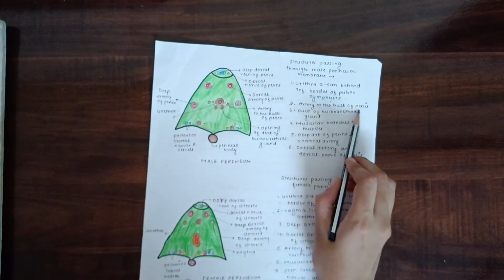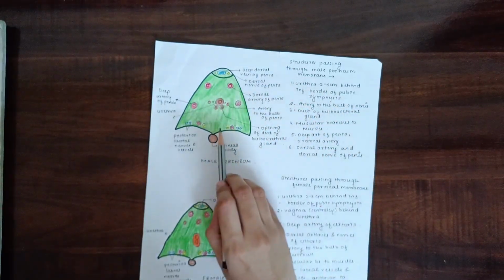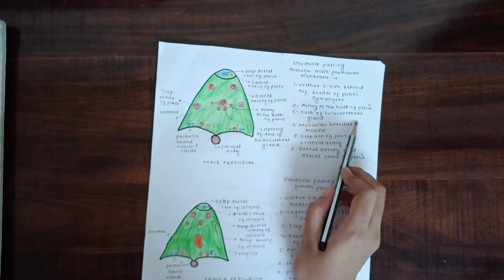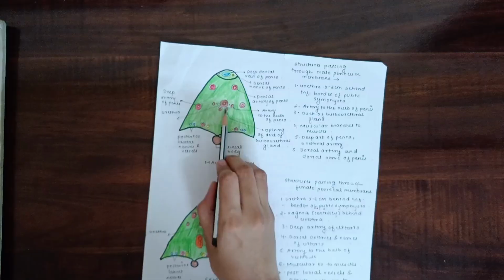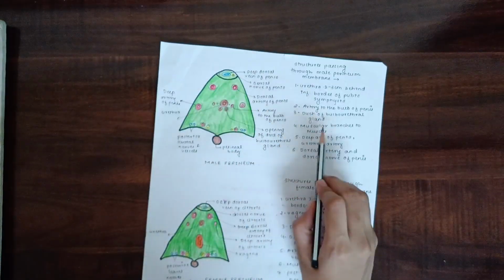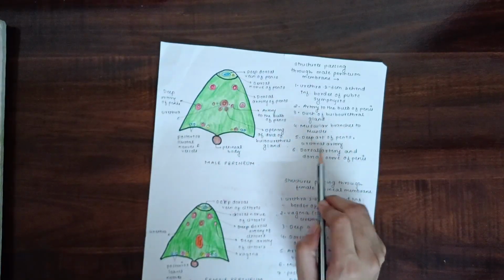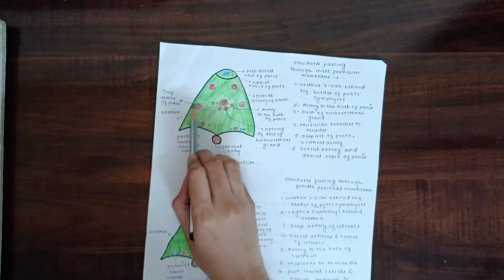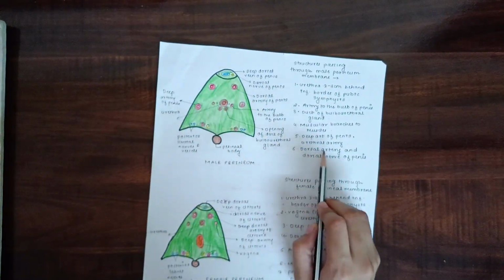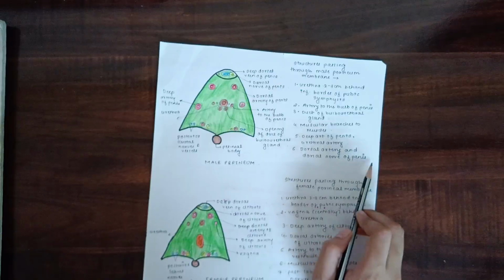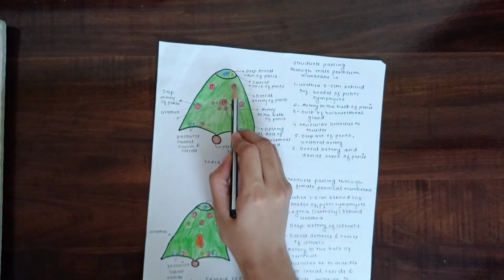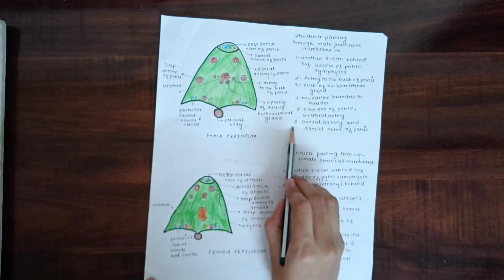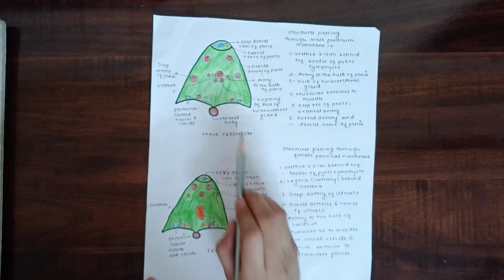Then artery to the bulb of penis. This is the artery to the bulb of penis. Then duct of the bulbourethral gland. Opening of the duct of the bulbourethral gland. Muscular branches to the muscles. Deep artery of the penis. Then dorsal artery and dorsal nerve of the penis. This is the dorsal artery and this is the dorsal nerve of the penis. So these are 6 structures which pass through the male perineum.